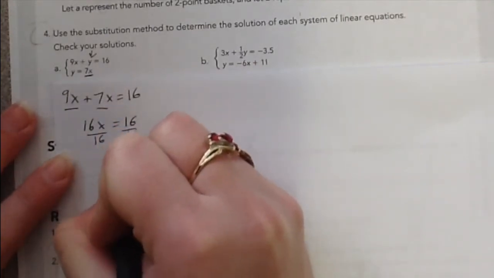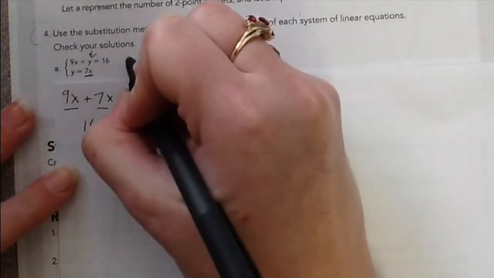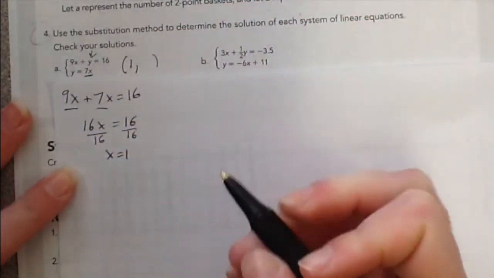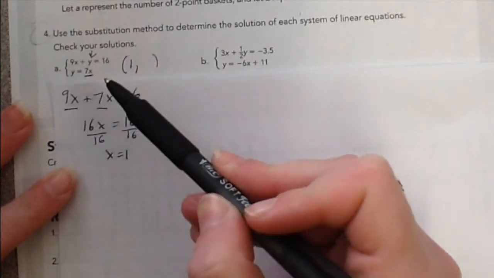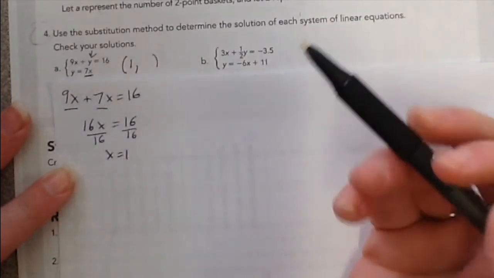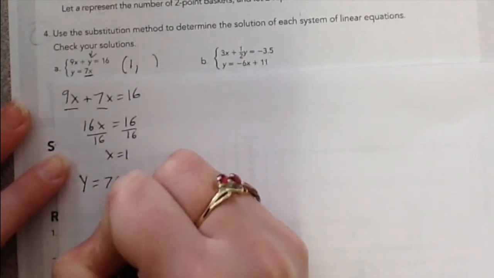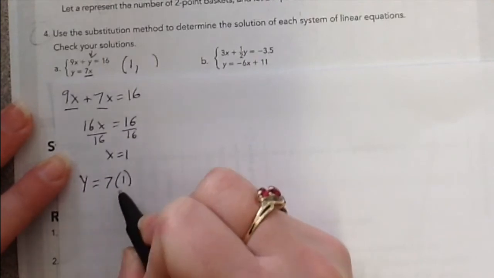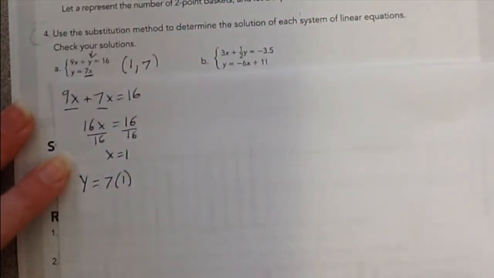So x is 1. Now we're not done just because we have one part of the answer. We have that x is 1, but we still need the y in this case. So I can take this x and put it back into either equation. Obviously, putting it back into that second equation is going to be simpler. So I'll put it into that y equals 7 times x. I'll put in that 1. So y is 7 times 1, which is just 7. So that is your solution.